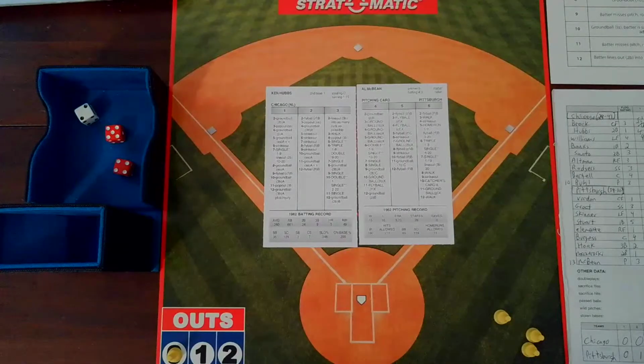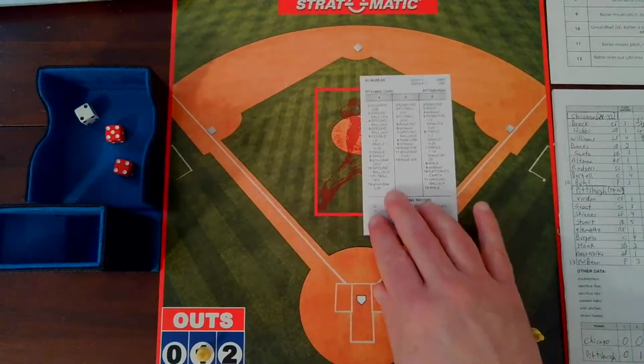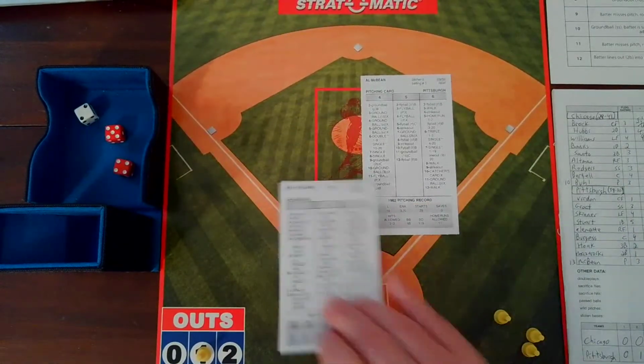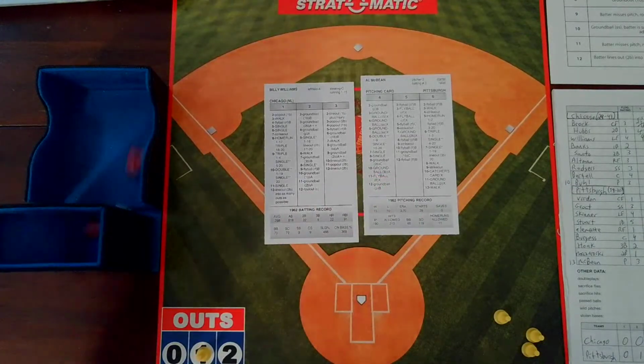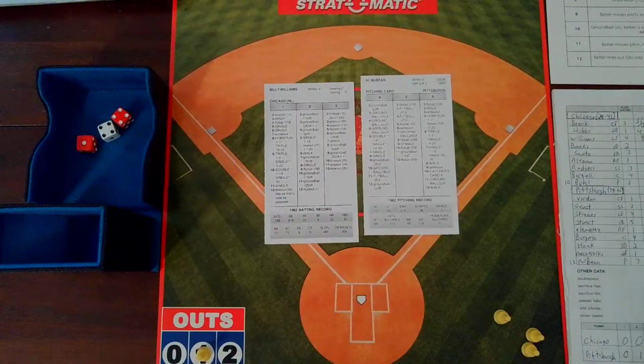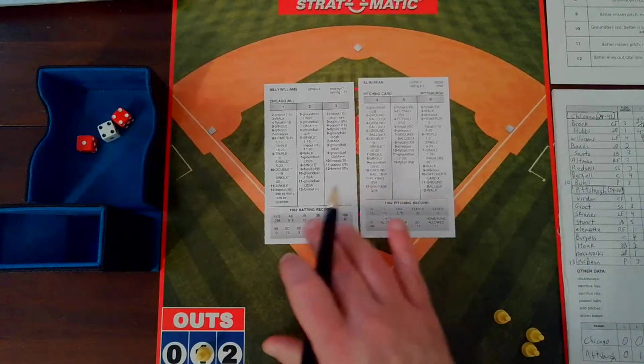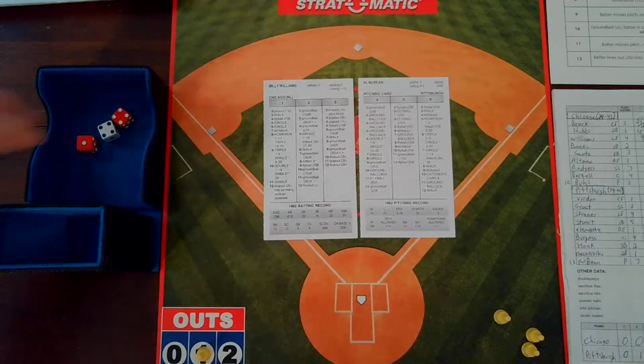2-9, and that's going to be a strikeout. And for McBean, that's the first strikeout. First strikeout of the game for either pitcher, actually. And he will take care of Hubbs. Here is Billy Williams. It's a 4-5, and that's going to be a ground ball shortstop X. That is Dick Grote. He is a 3.